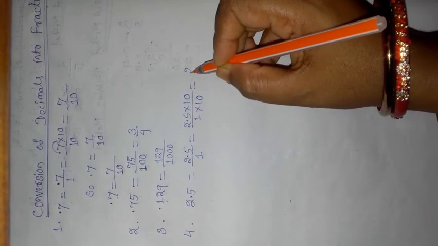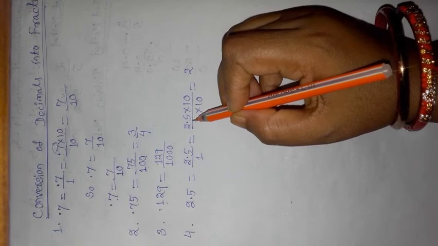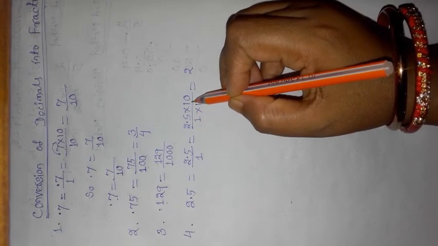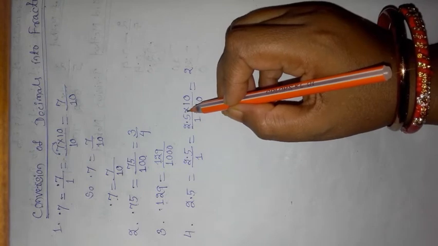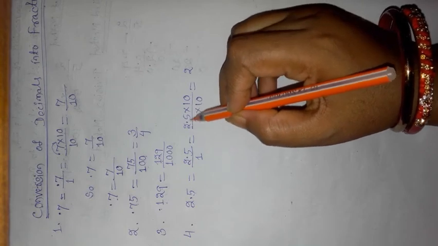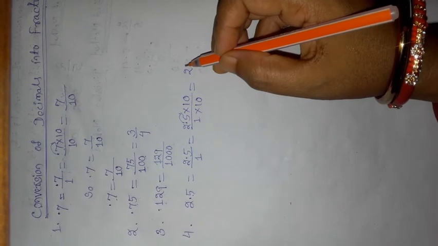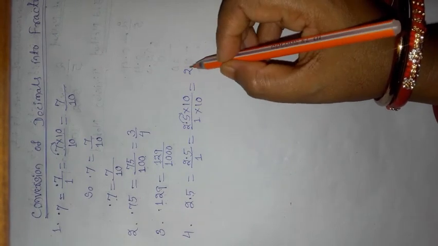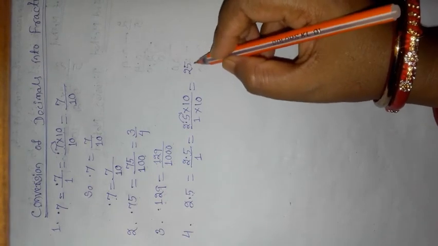How much is it? We know that if we multiply a decimal with 10, then we have to shift the decimal point towards the right only one place. So if we shift the decimal point to the right one place, then the decimal will be converted into 25.